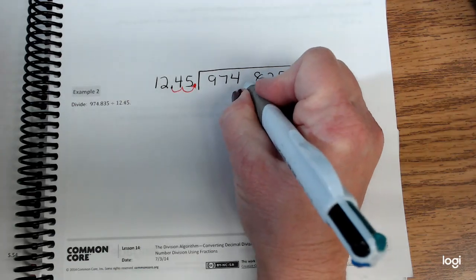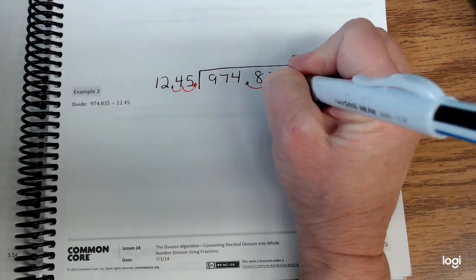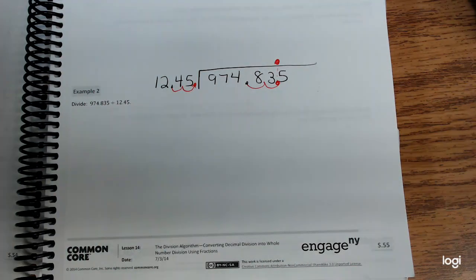So I'm going to go ahead and move it 2 times. 1, 2, and I'm going to put it right here. And then I'm going to take that decimal straight up here and put it right there, and we are totally done with the decimal. We won't have to touch it again. Now we just do division normal.